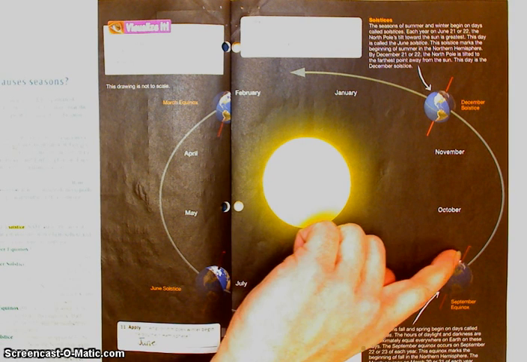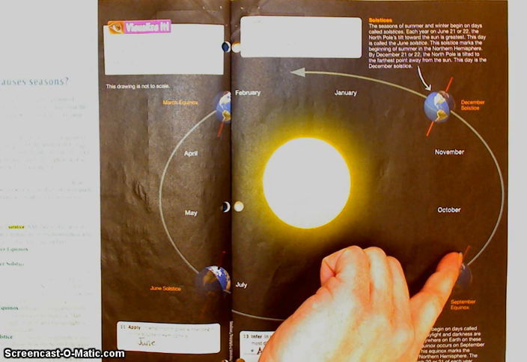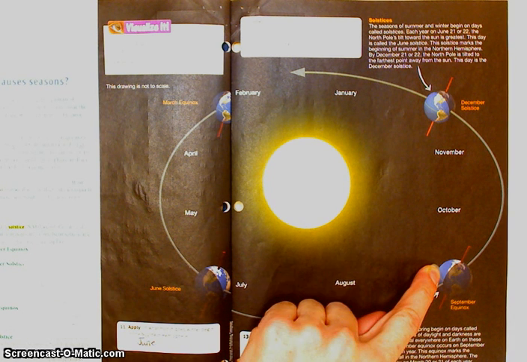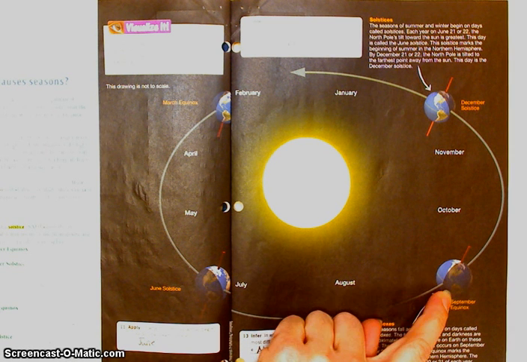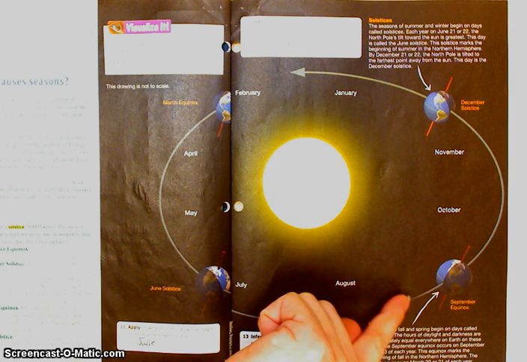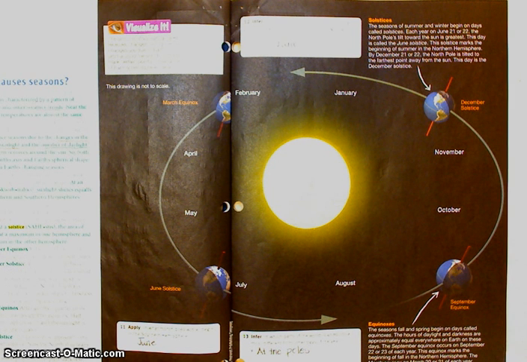Moving along 3 months, you notice that the terminator, that boundary between daylight and darkness, seems to go from one pole to the other, so that half of the northern hemisphere is in daylight, half of it's in darkness. Half of the southern hemisphere is in daylight, half of it's in darkness. Everybody's experiencing something close to a 12-hour day. That's an equinox.